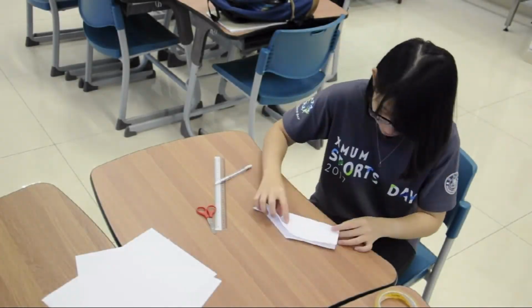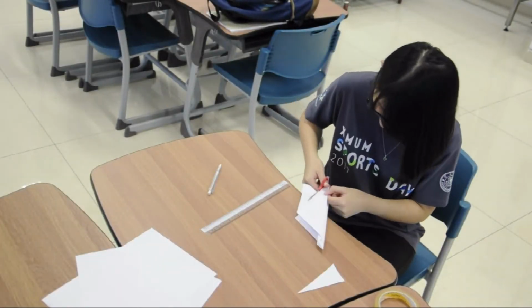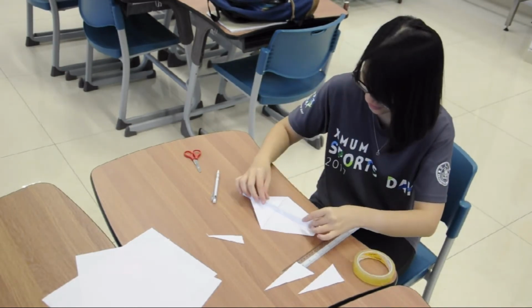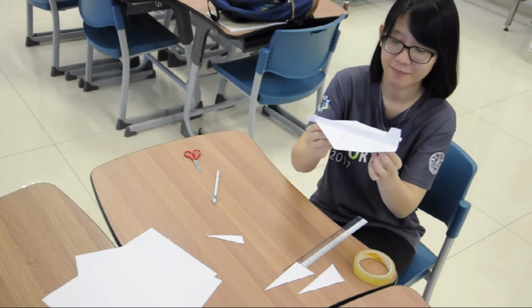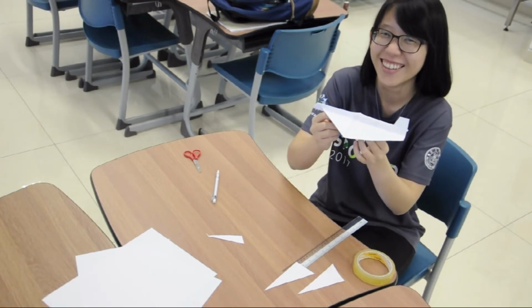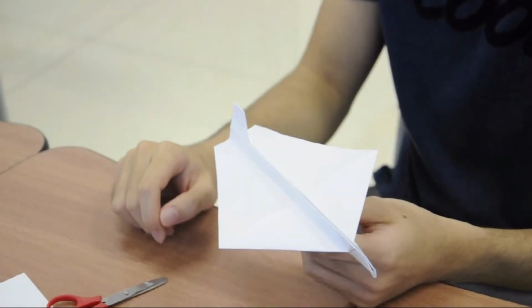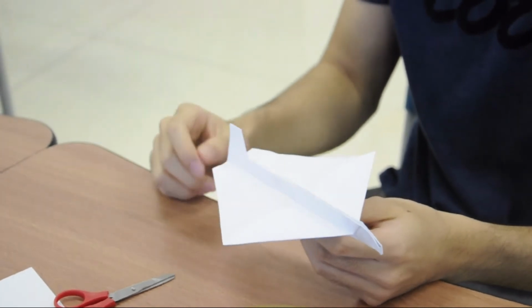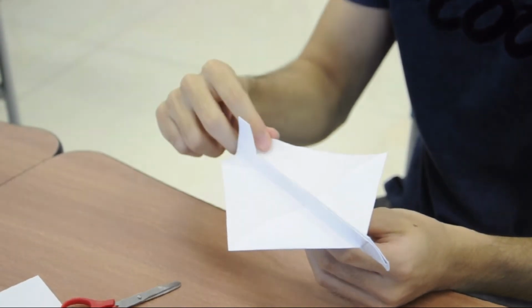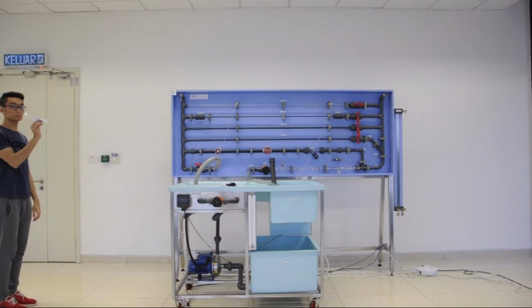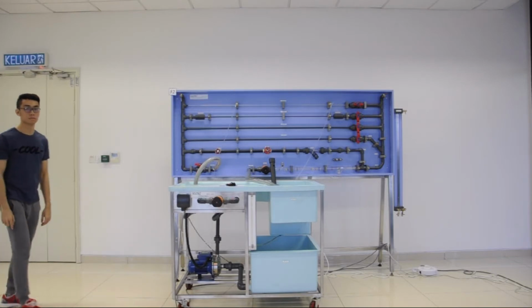Next up, we'll be simulating airplane flight, which also uses Bernoulli's theorem to work. In this presentation, we picked this specific design as it allows adjustment towards the tail flap. This is a normal, straight flight. Next, we adjust the tail flap of the paper plane, folding it slightly upwards. As you could see, the paper plane climbs upwards.